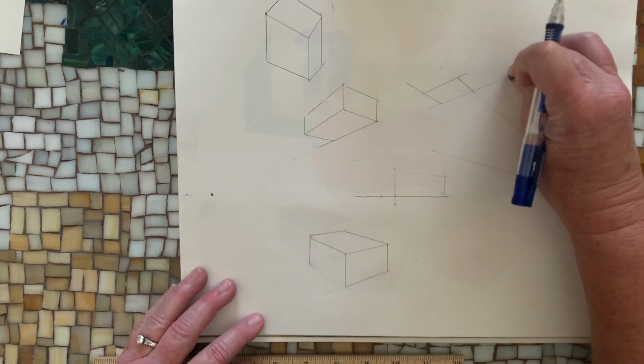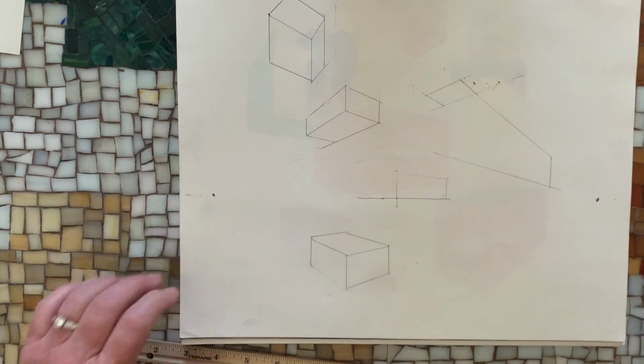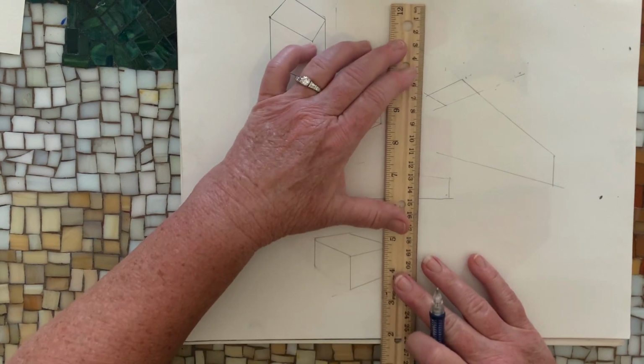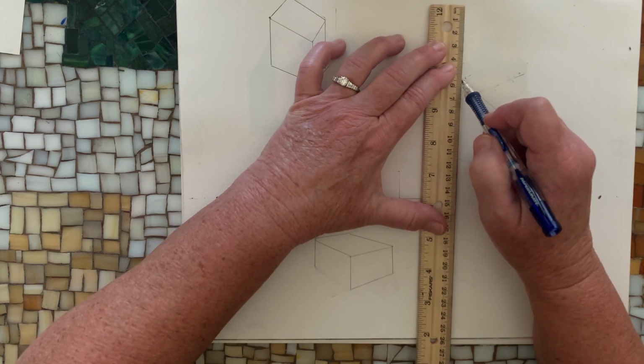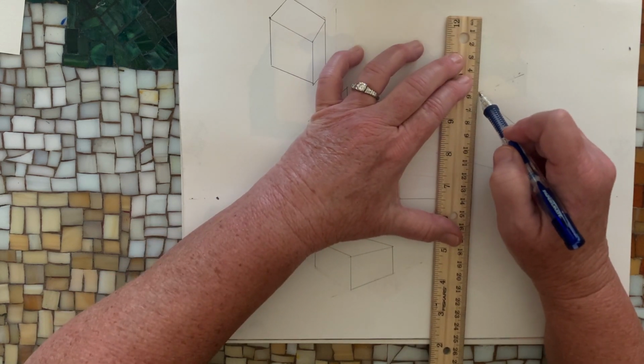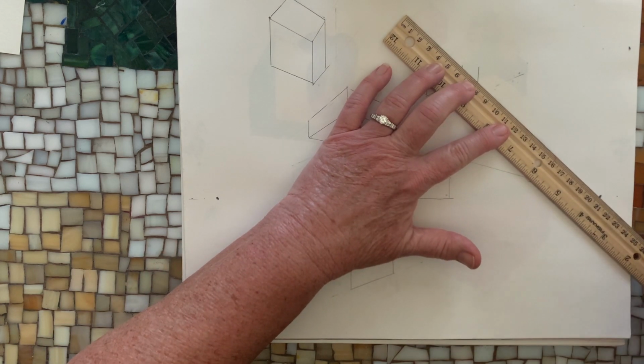So I've got my lines drawn in, my rays from here. Now I'm going to go up. Now I'm going to find that vanishing point again.